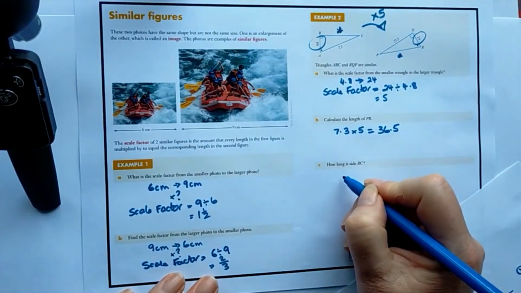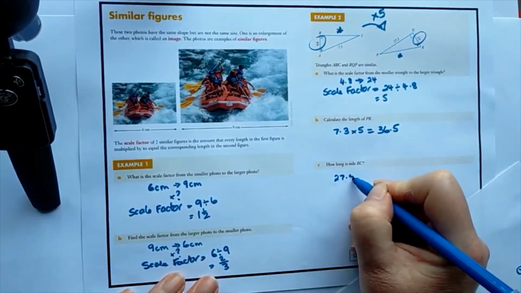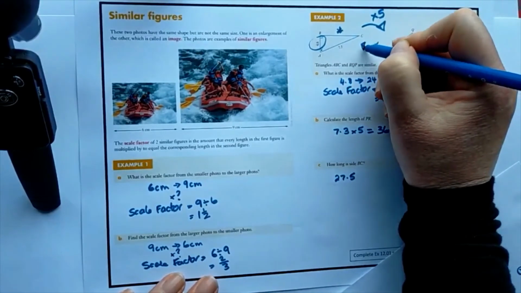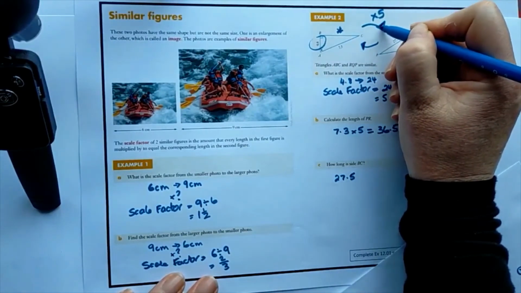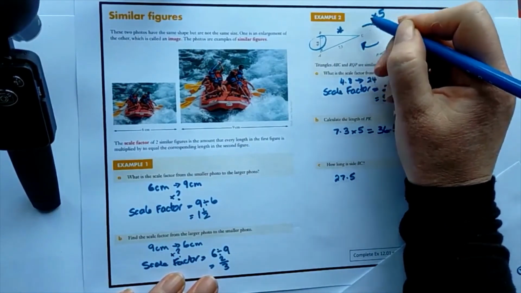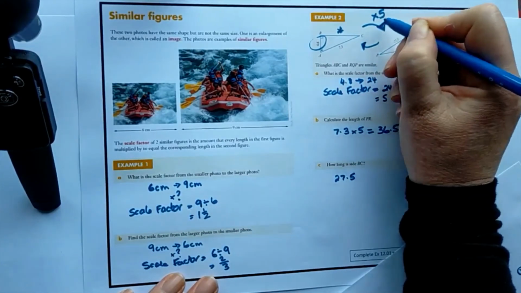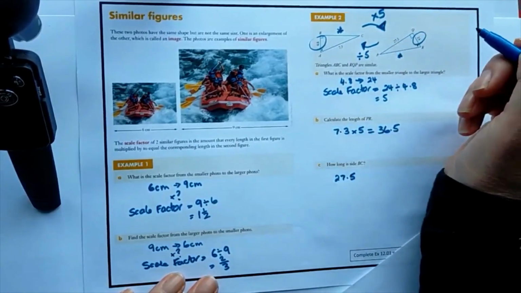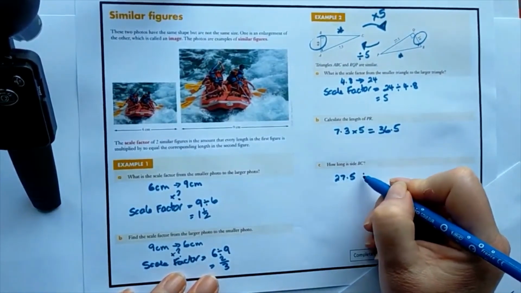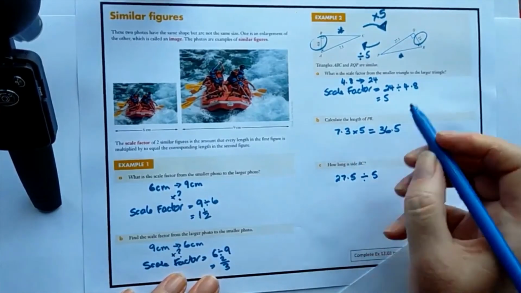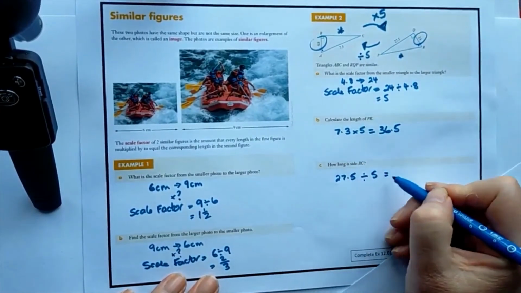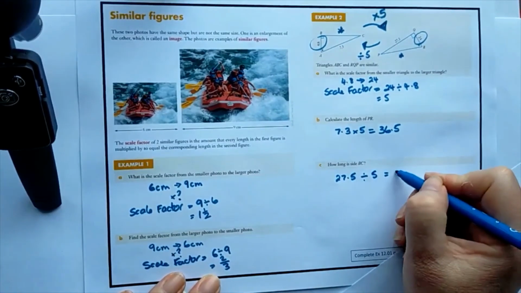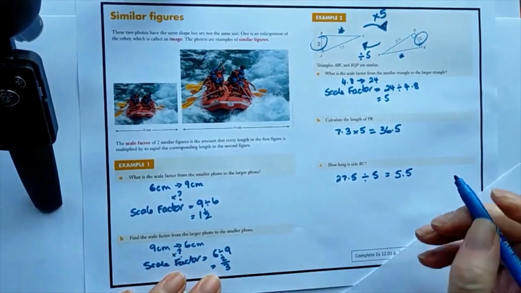So we need to go this way. So a bit like when we do our changing units, if we go this way and enlarge, we times by 5. If we get smaller, we're going to divide by 5. So we need to do 27.5 divided by 5 because we've gone and gotten smaller. If you pop that in your calculator, you're going to get 5.5.